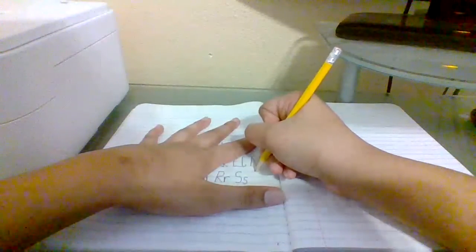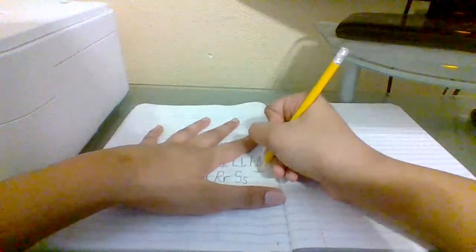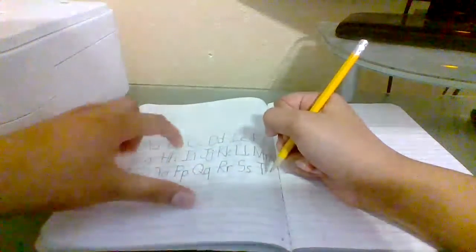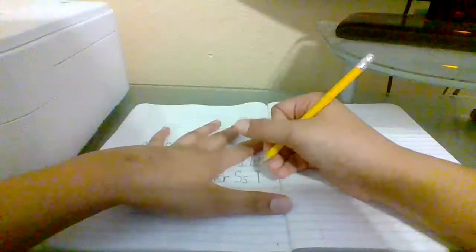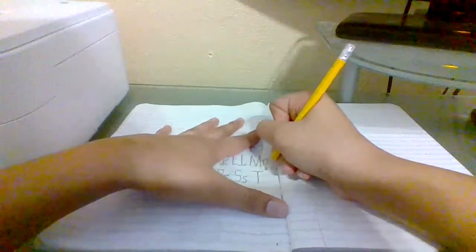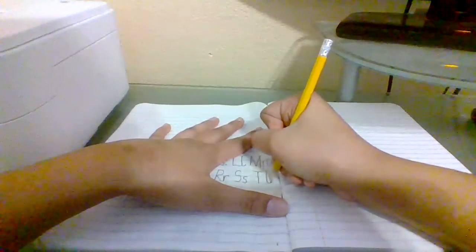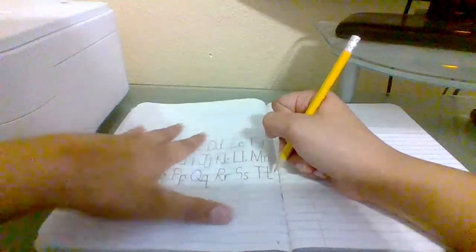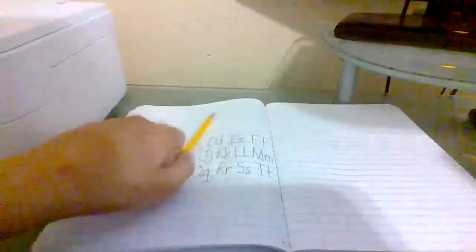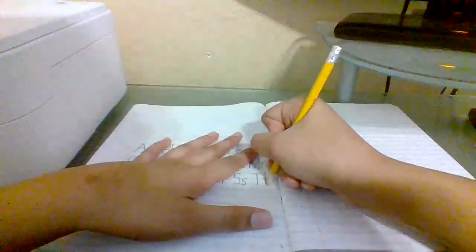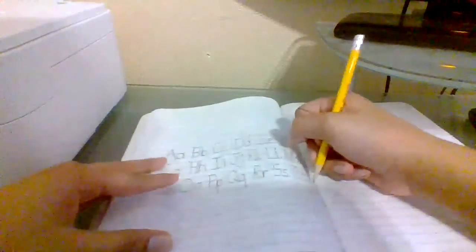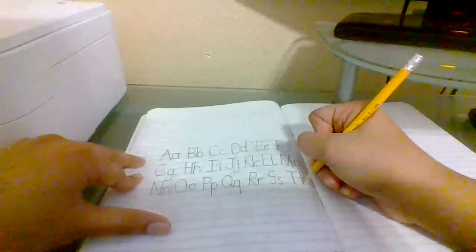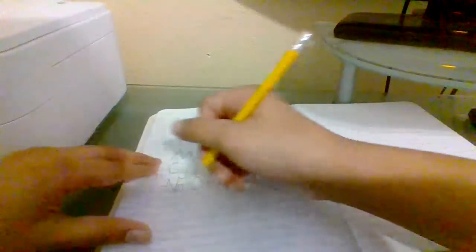For T, make a big line at the top and the line that goes straight down. It's an I without a bottom line. And lowercase t is basically an L with a line that goes through the middle. Again, you could draw it like this. But if you want to, you can draw it like this.